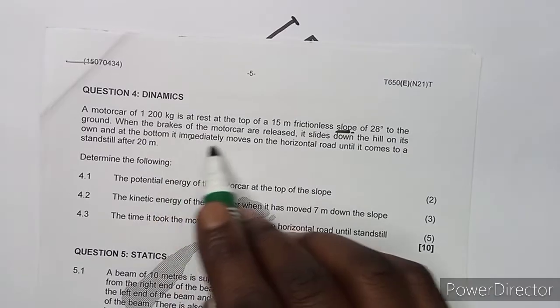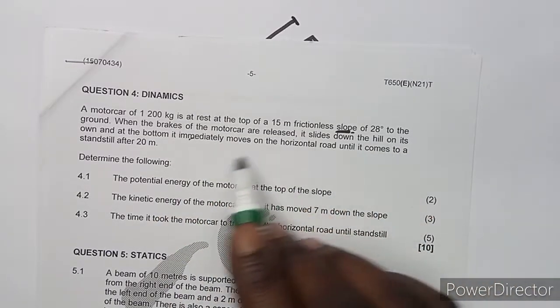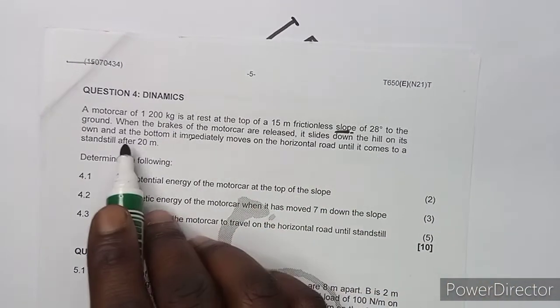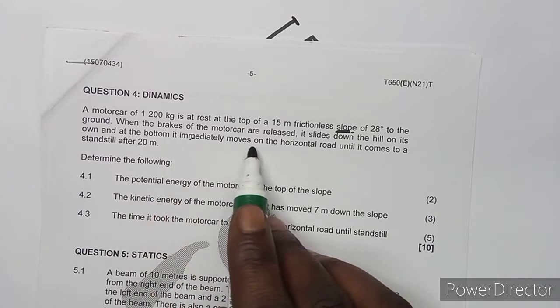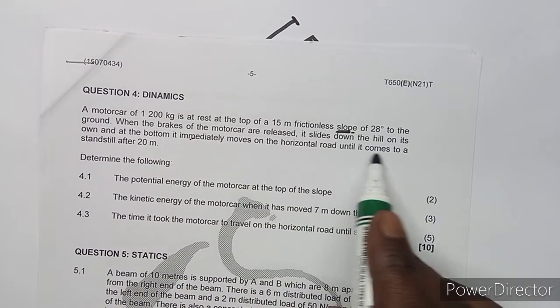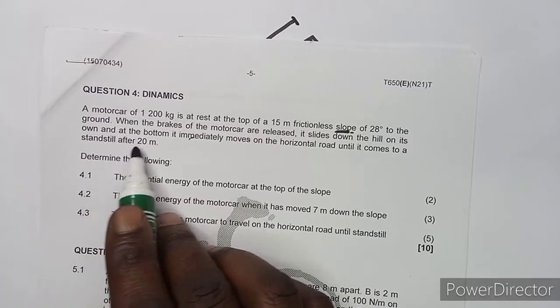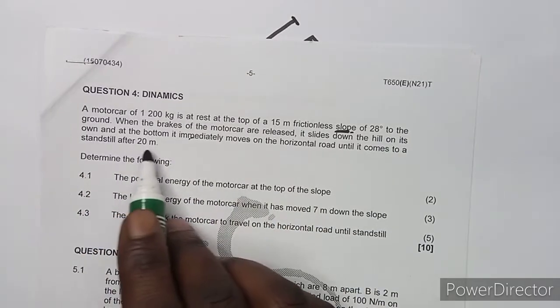To the ground, okay, then let's see what is happening here. At the bottom, it immediately moves on the horizontal road until it comes to a standstill after 20 meters.